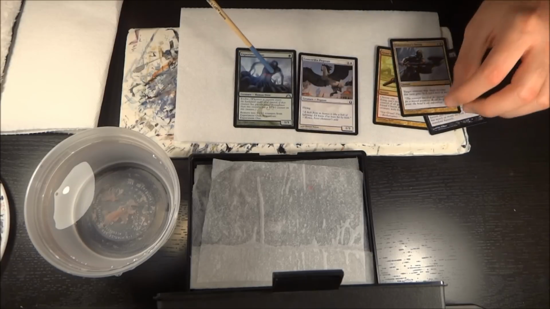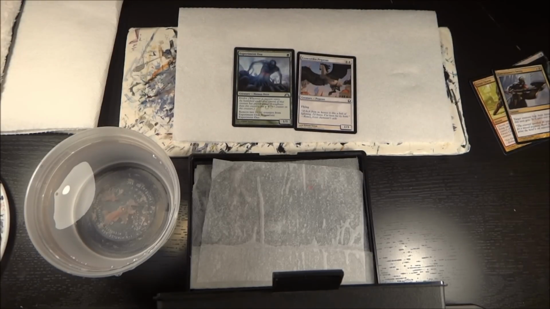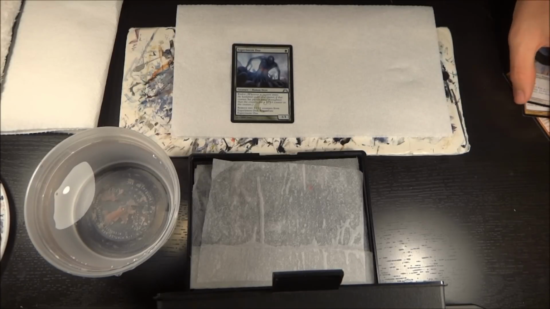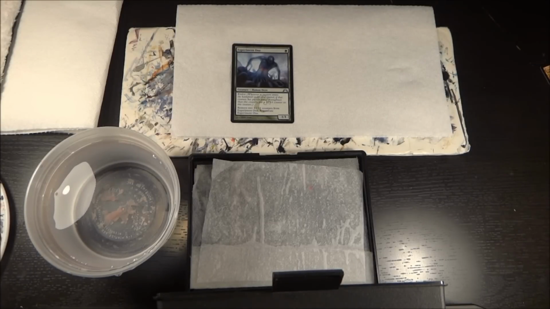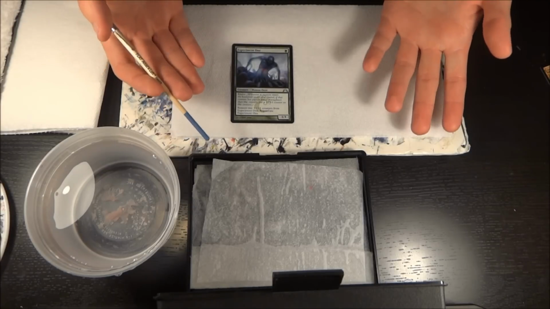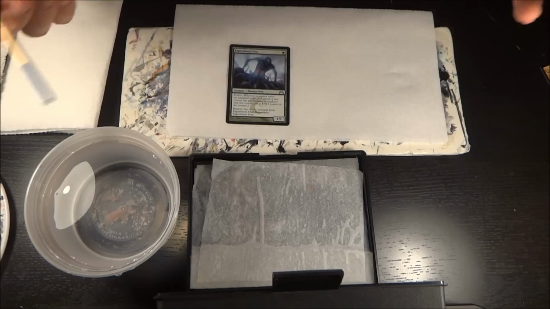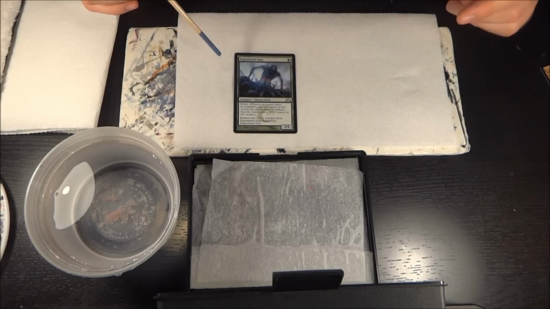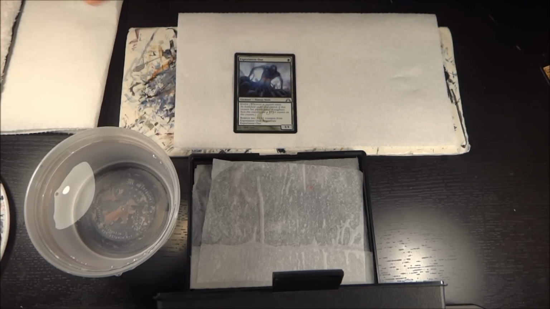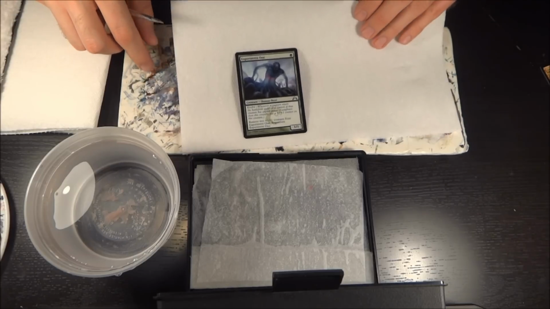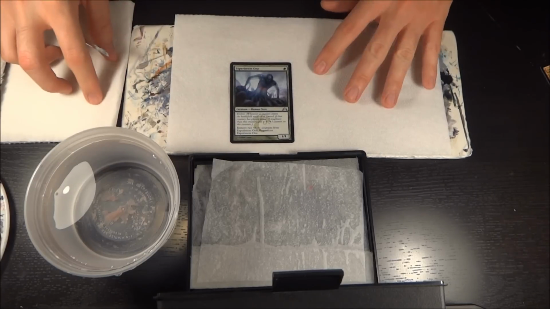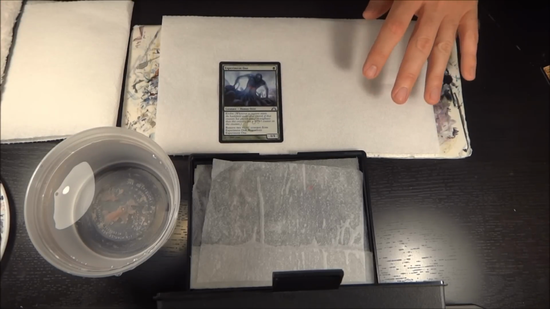So I'm trying to show you on some easy examples. What I'm going to do is show you on the experimental one. Again, I've got my water, I've got my card that I'm working on, upside down. This is my right hand, to try and give you guys the best example that I can. My little board that I use and my paper towels to keep everything clean.